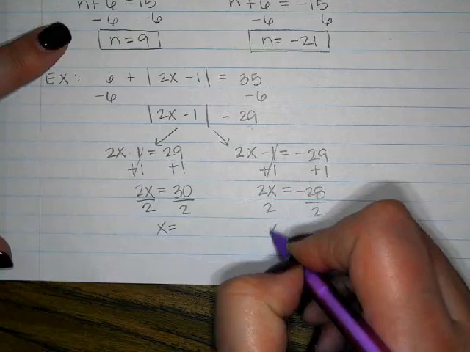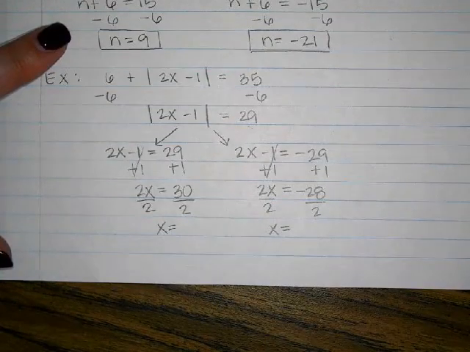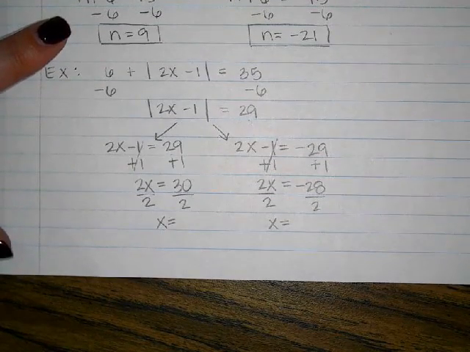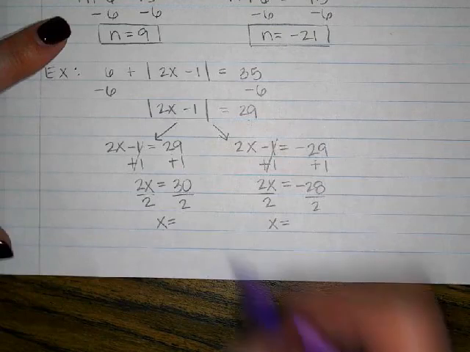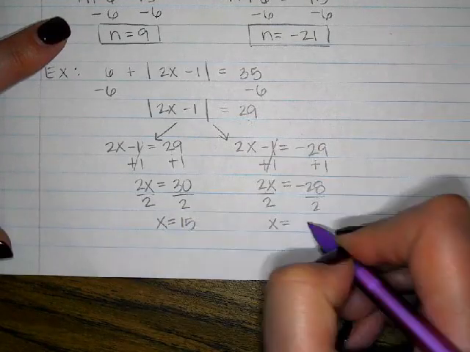So I have 2 values for x. What are my values for x? 15 and negative 14. Good.